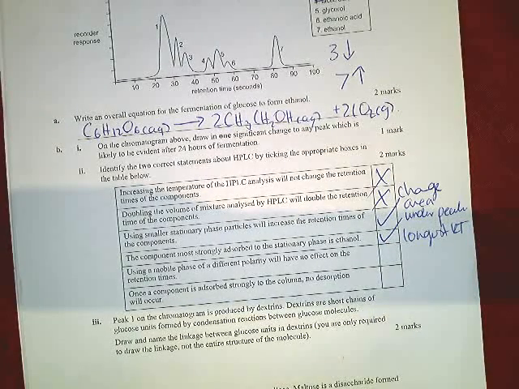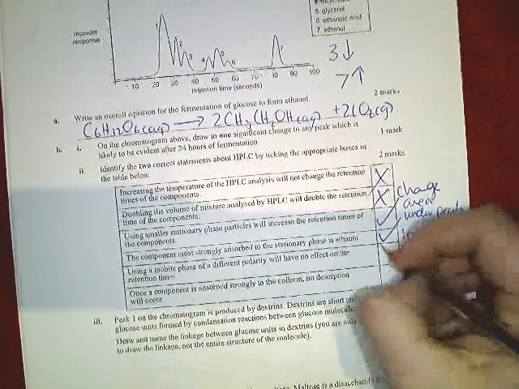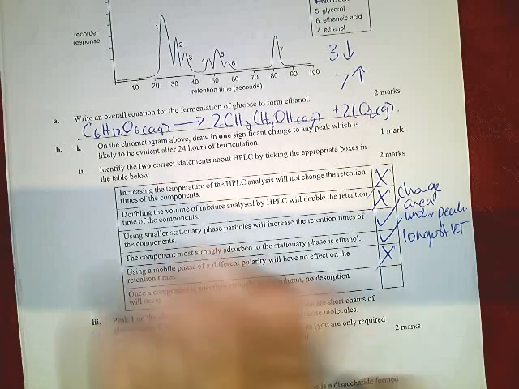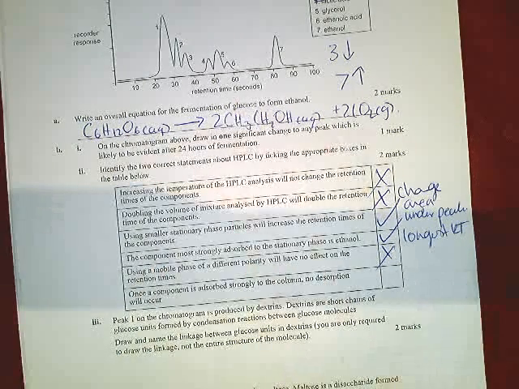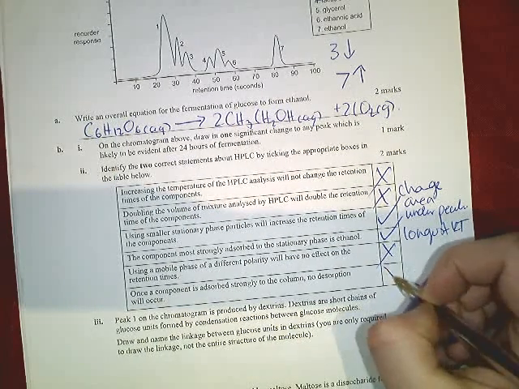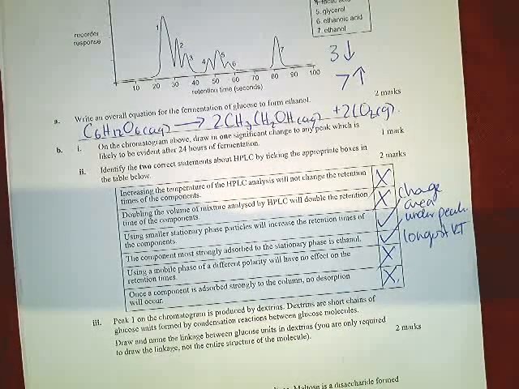A mobile phase of a different polarity will have no effect on the retention times, no way, because it is attracted to the stationary phase, okay, so depending on how polar it is. So here we might have quite a polar stationary phase because we have ethanol, which is taking longer to get out. Once a component is absorbed strongly into the column, no desorption will occur. No, that's just false. Okay, so peak 1 is produced by dextrins.